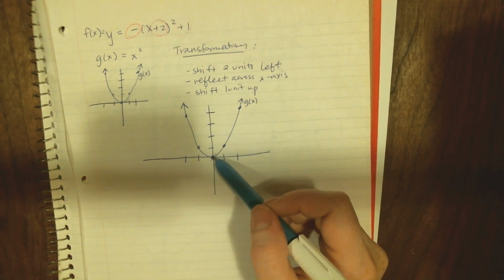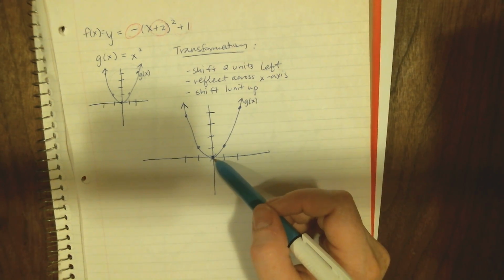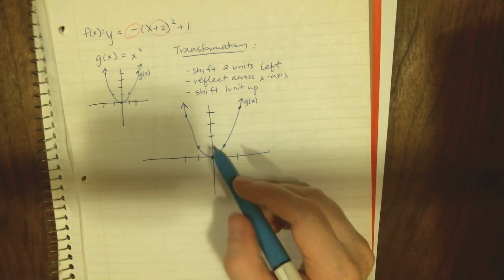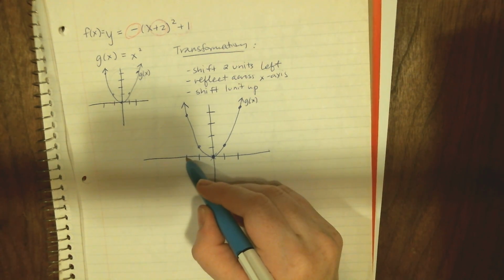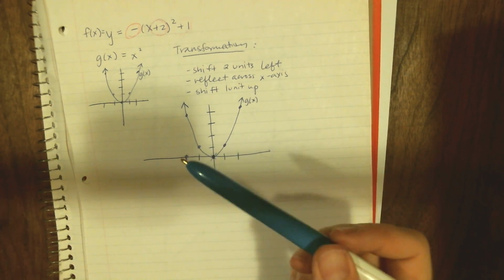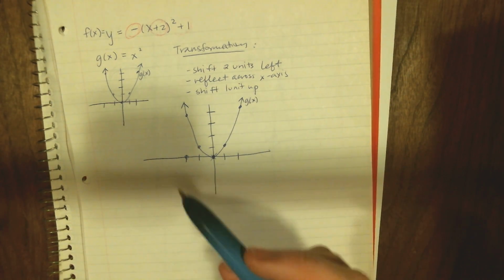What happens to my anchor point, or my vertex of this parabola, after I shift 2 units left? Well, that means that I end up going right there. So now my vertex is here. I'm going to try and sketch it in kind of lightly, even though it's in pen.